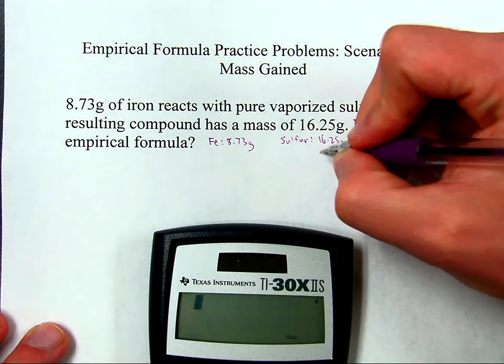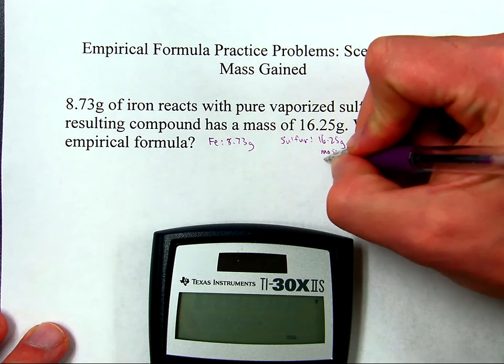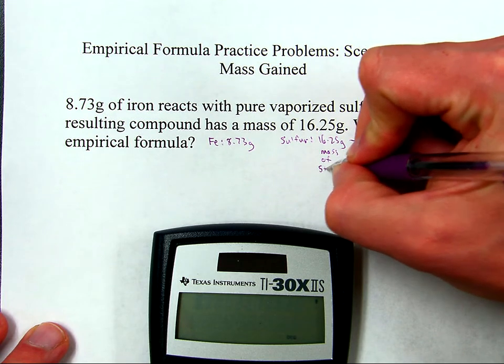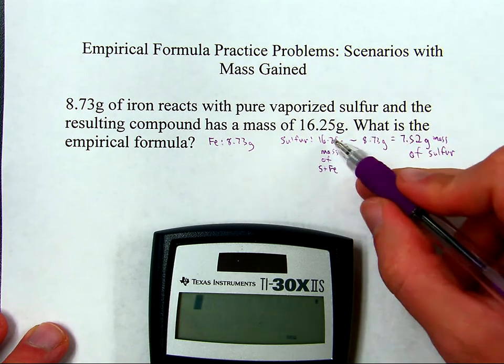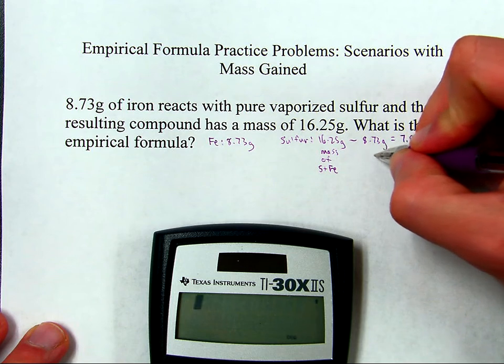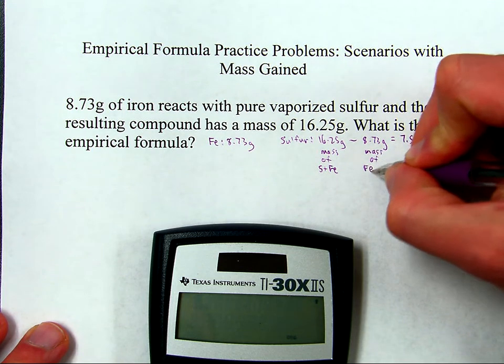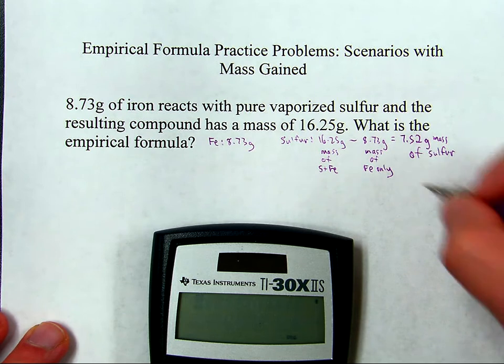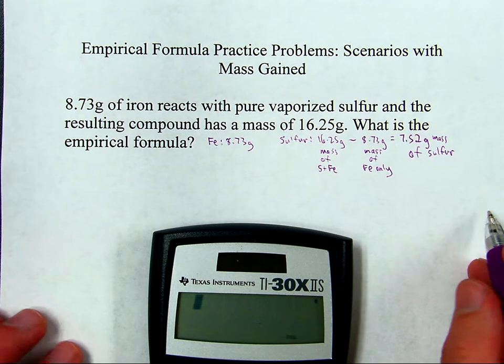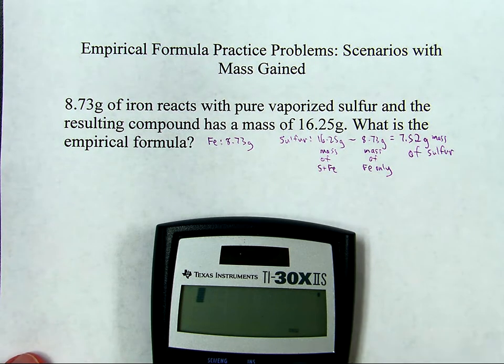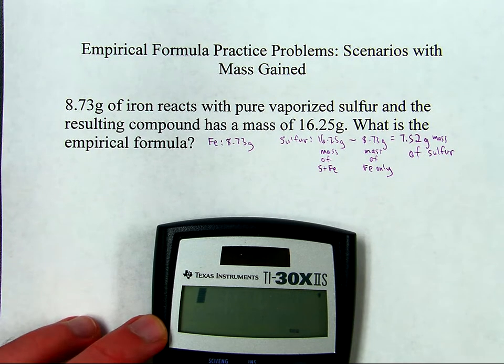And just to clarify, the 16.25 is the mass of sulfur plus iron, and 8.73 grams is the mass of iron only. That's why this difference is equal to the mass of the sulfur. My calculator error notwithstanding, had I punched it in correctly, that's the number that would have come out.